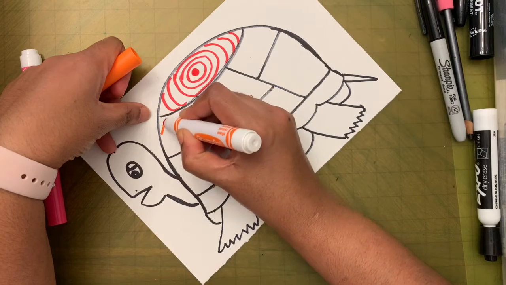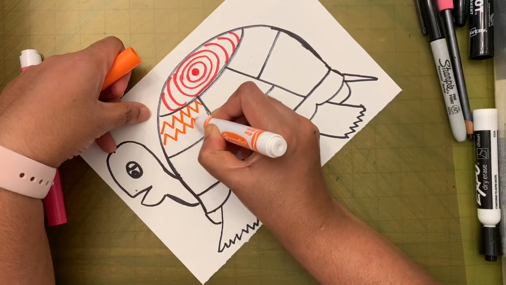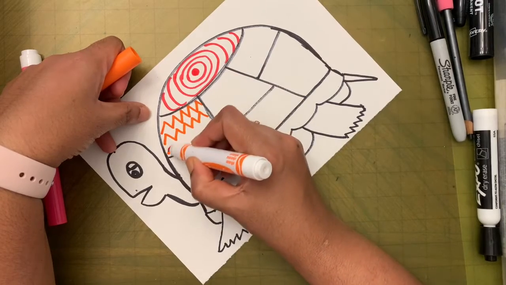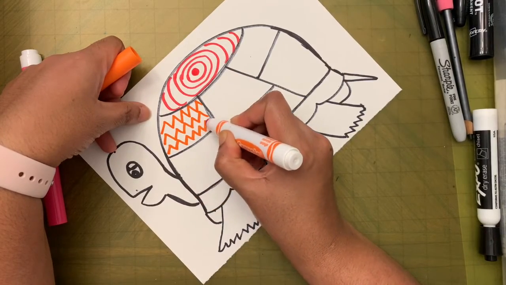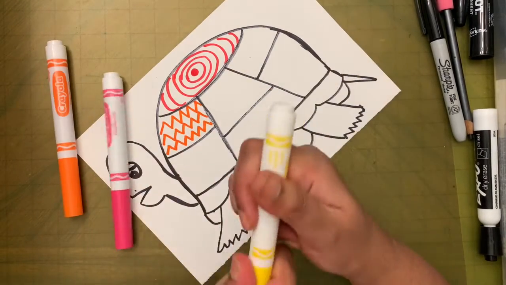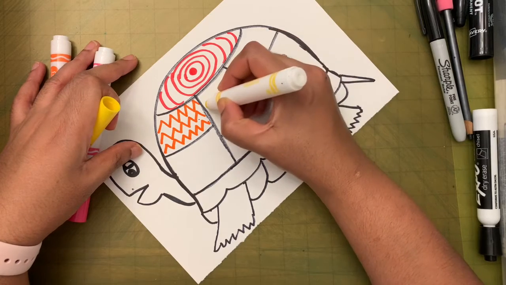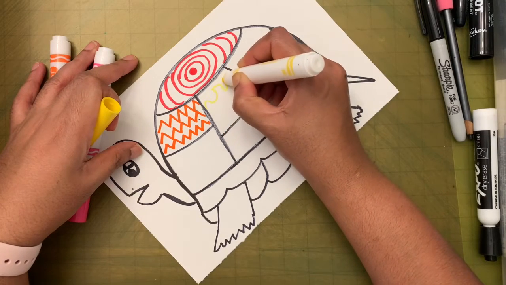So this time, see what I mean by different line? Is this and this the same? No. So each is going to be different. I'm going to change my color again. This time I'm going to use squiggly lines.